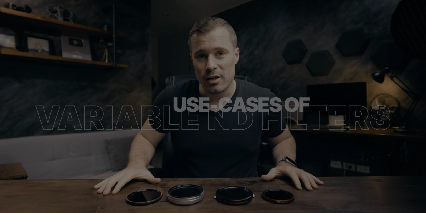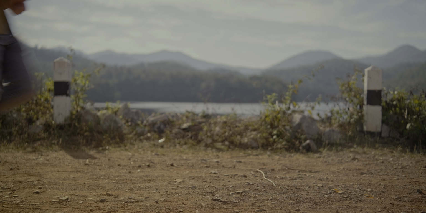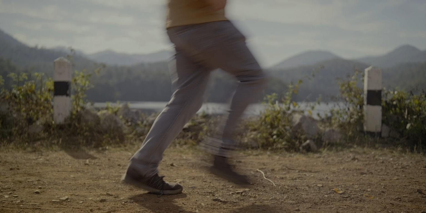Before we get started talking about the filters, in case you're starting out as a videographer right now and you're not really sure what ND filters or variable ND filters do, let me explain that quickly. ND filters by themselves just make the image darker. That's important, because if you want to get motion blur and background blur at the same time, your image is often too bright, because that requires an open aperture.